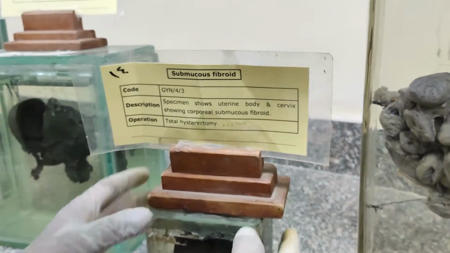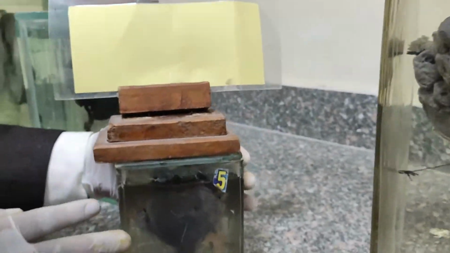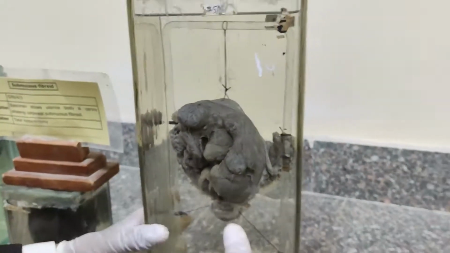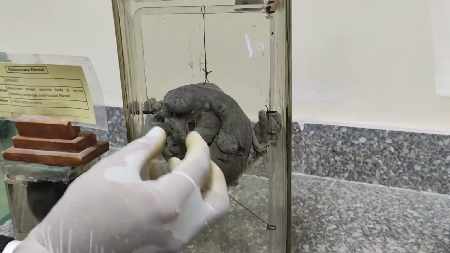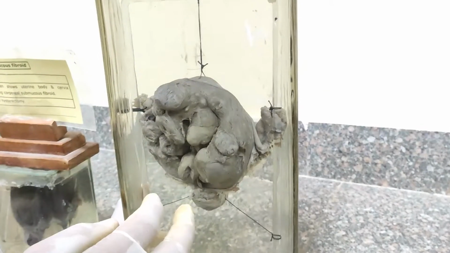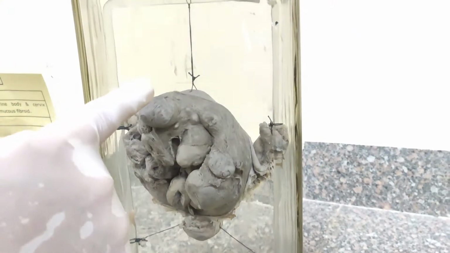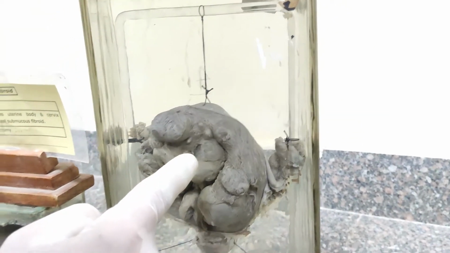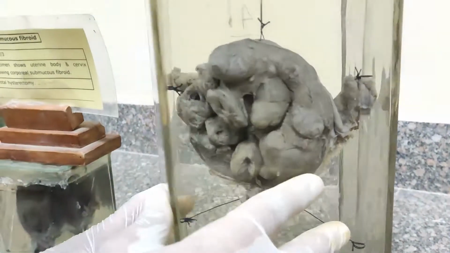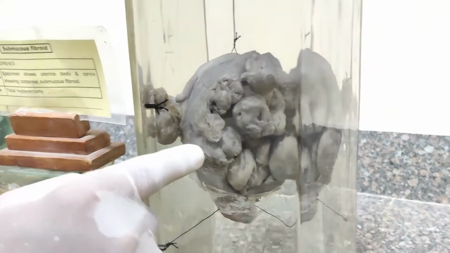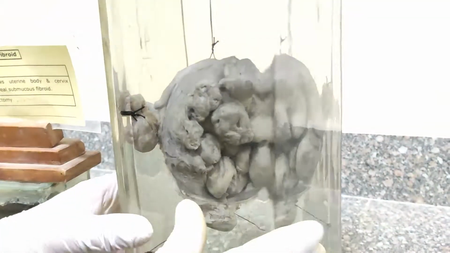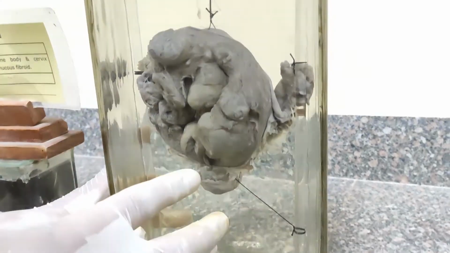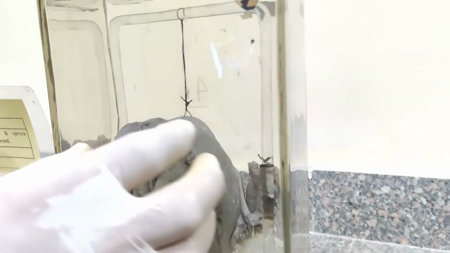The operation done is total abdominal hysterectomy with bilateral salpingo-oophorectomy. Here, this jar shows multiple fibroids arising from all sides of the uterus. Here is a subserous one, again a subserous one, a subserous one. This is a submucous one, submucous one, submucous one. Looking at the wall, this is an interstitial one. So all types of fibroid are present in this jar. The cervix again is free. The operation done is total abdominal hysterectomy with bilateral salpingo-oophorectomy.